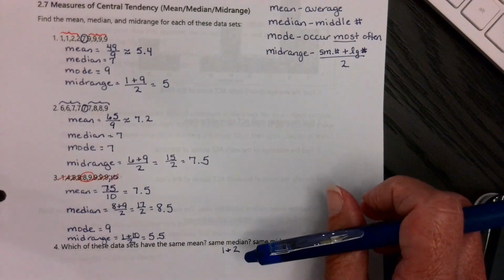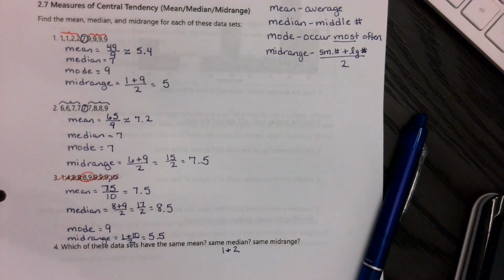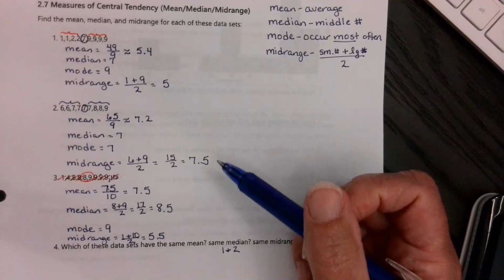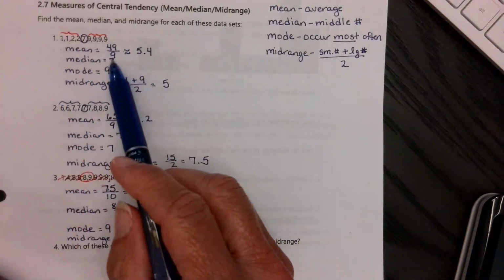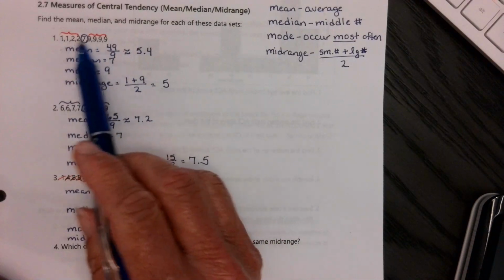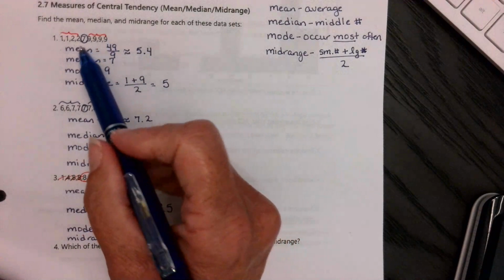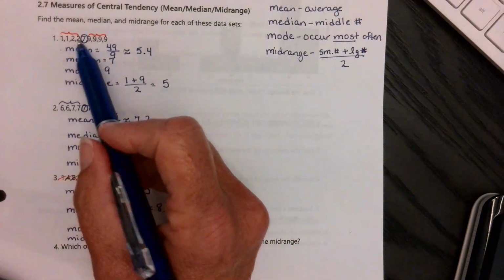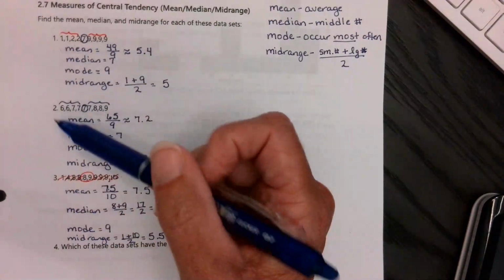Sometimes the mean is a better representation, but most of the time the median is. Okay? The reason for that is, look at these here. If we looked at the median, this median here was 7. But there were 4 people that did worse than 7 and 4 that did 5. The mean, I don't even see a 5.4.